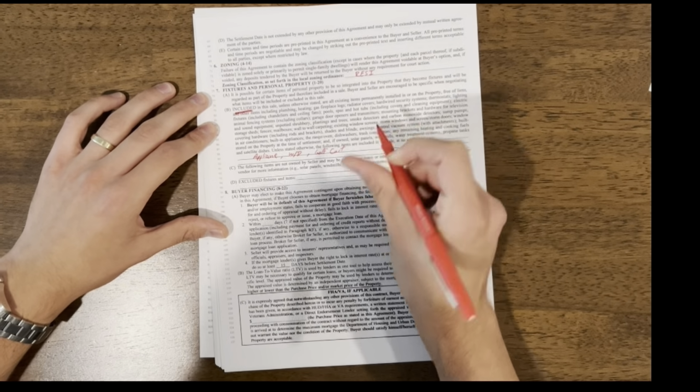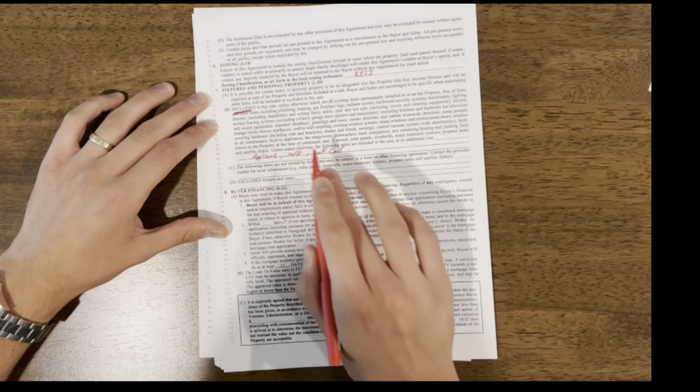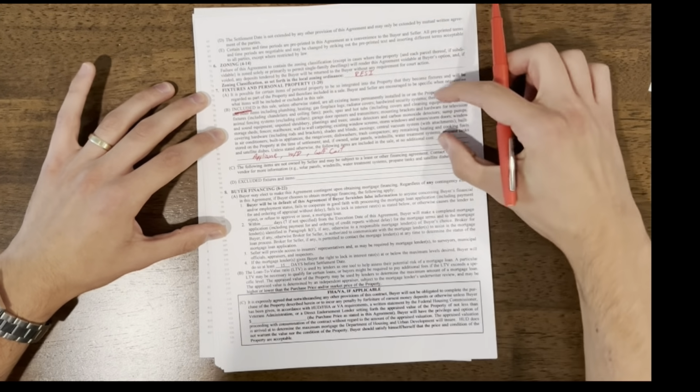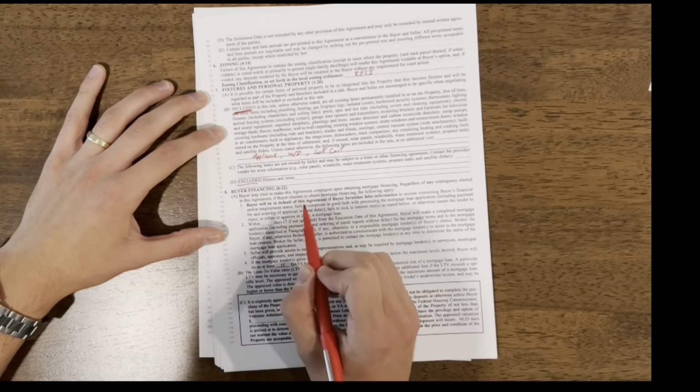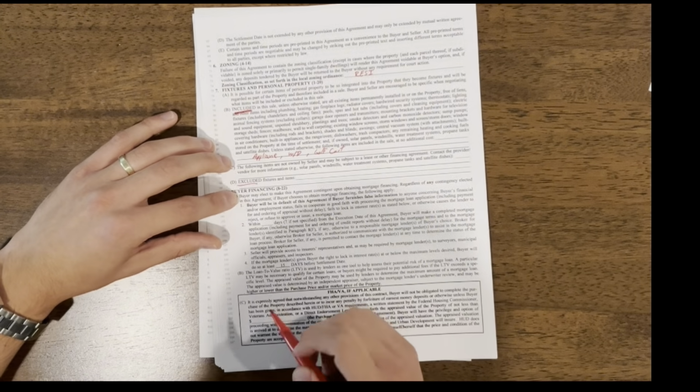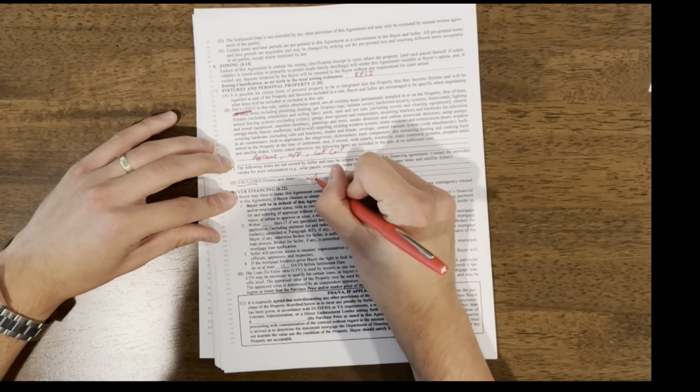Golf cart gets added in section 7B because that's the buyer saying, I want these items with the property. Now, the excluded section, let's say your client doesn't want the washer and dryer, then you'd put washer and dryer here.